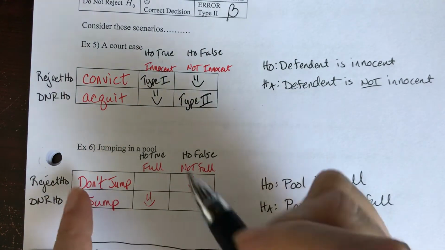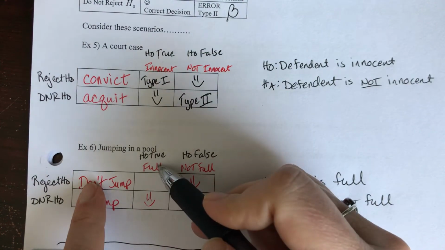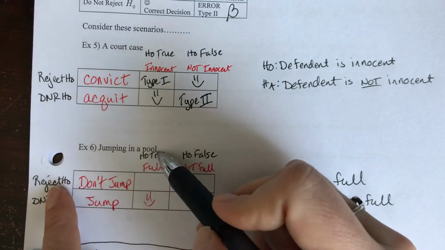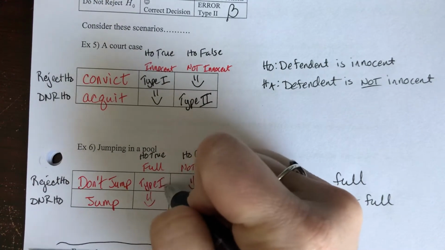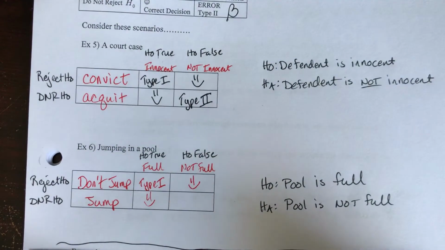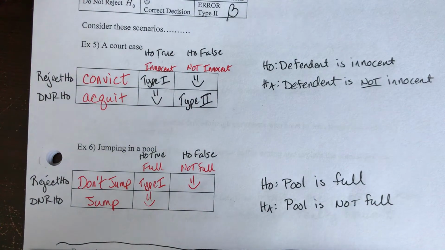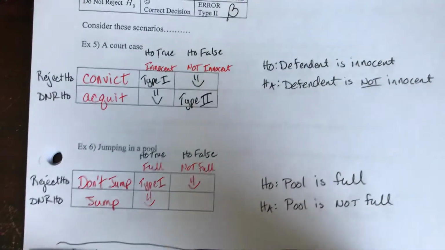If you don't jump and it was full, you reject your null and your null was true. That's a type I error. You missed out on a lovely day of swimming. Yes, that's a mistake. It's not a catastrophic mistake, but it's a mistake. You didn't jump and you missed out on some fun swimming.